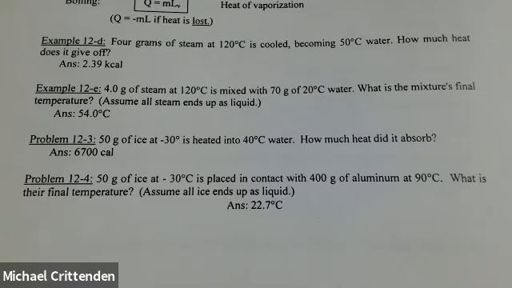It recycles some of the same numbers, in fact. This is another one of those conservation of energy problems where you've got an insulated container and the heat lost by the hot stuff equals the heat gained by the cold stuff. And you're supposed to predict the final temperature.